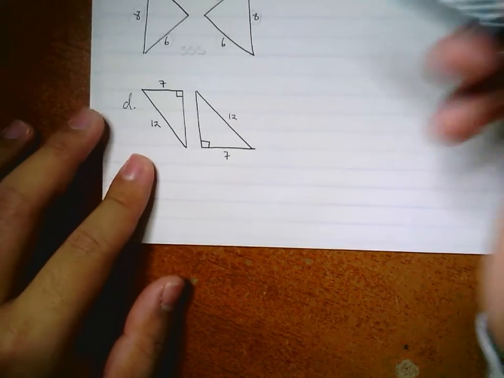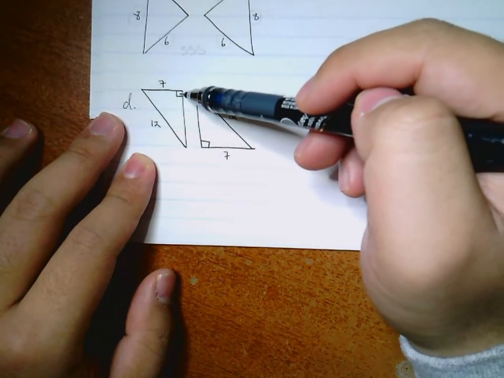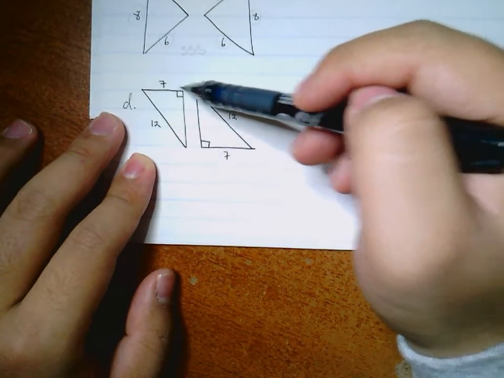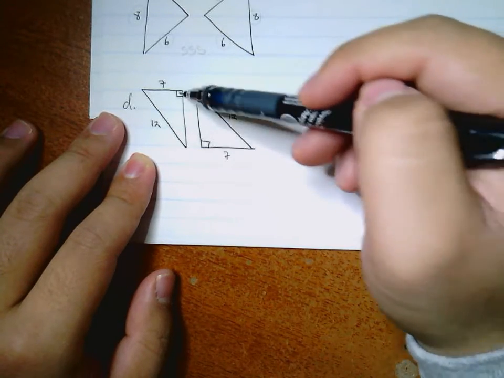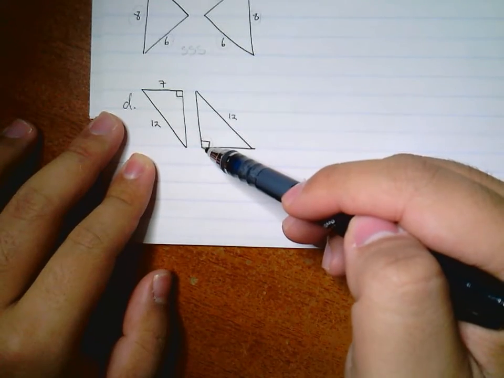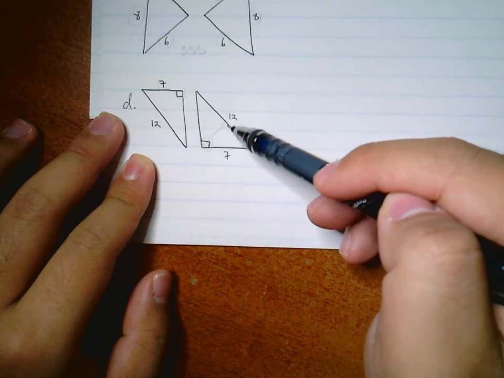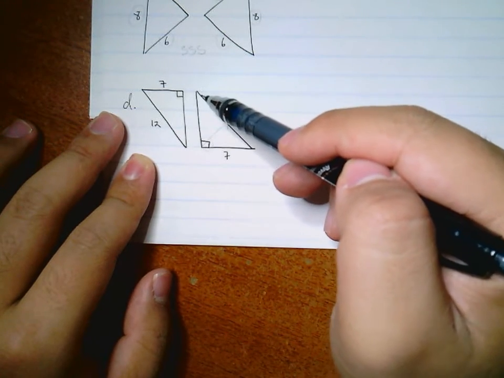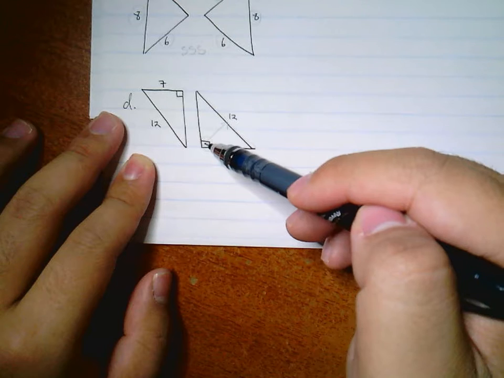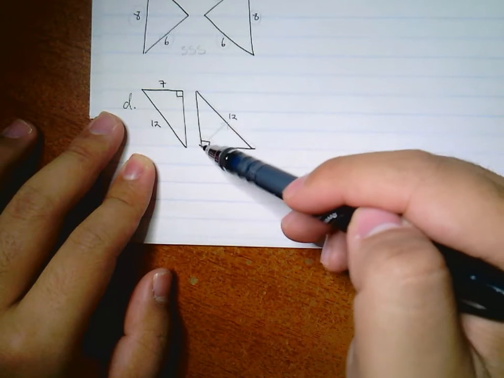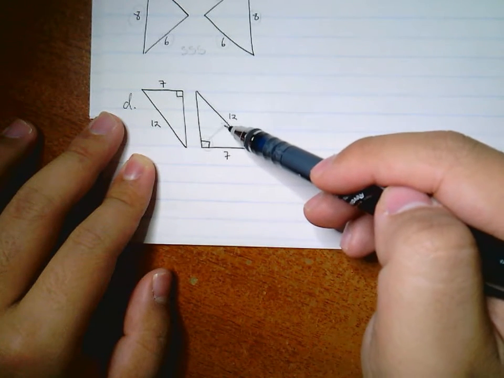Last example here, let's take a look. We have a 90-degree angle in both triangles. And if we recall, the side that is opposite the right angle is called the hypotenuse.